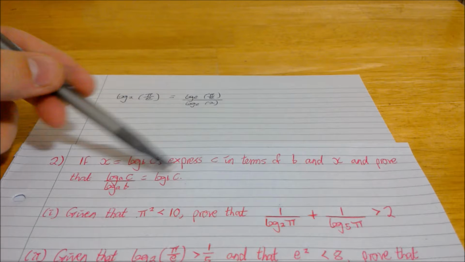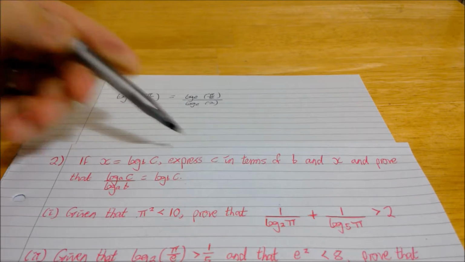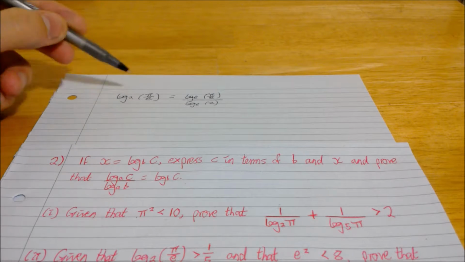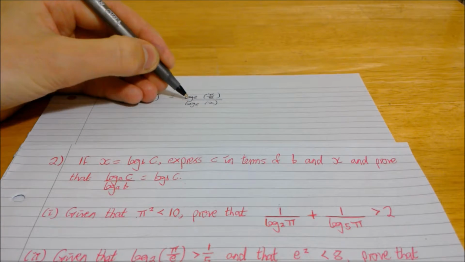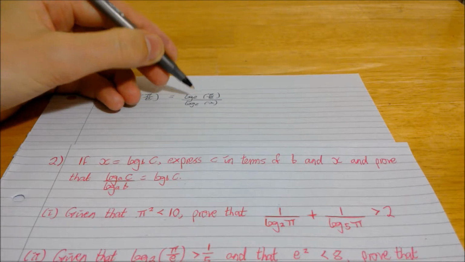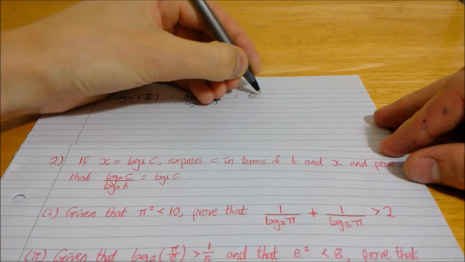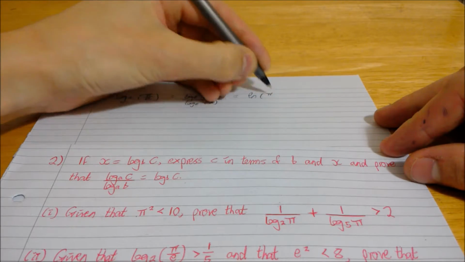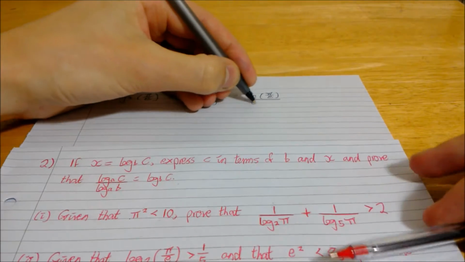That's literally just using this rule where a is the base that I want, the desired base, so this equals this, this equals this. And so I'm just forcing in my log base e, which is what I want. The way we write log base e in maths is just natural log, ln. So natural log of pi over e over natural log of 2.